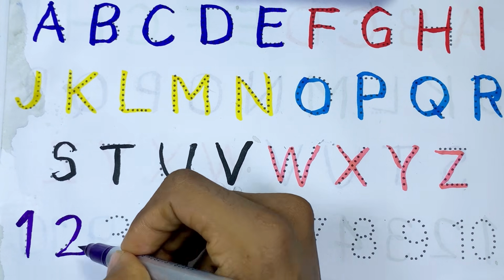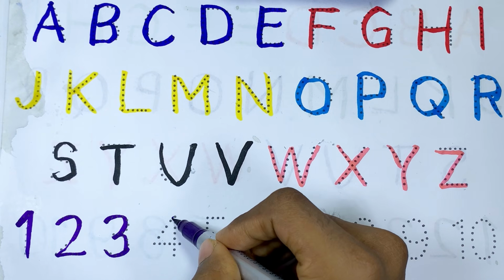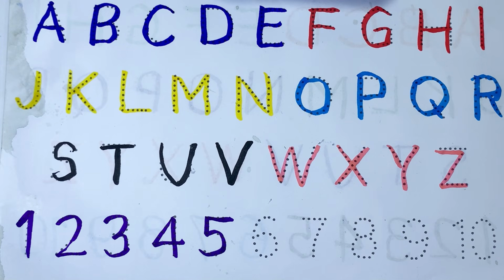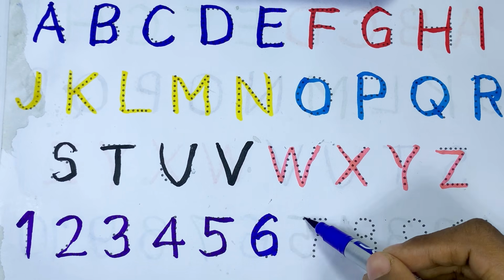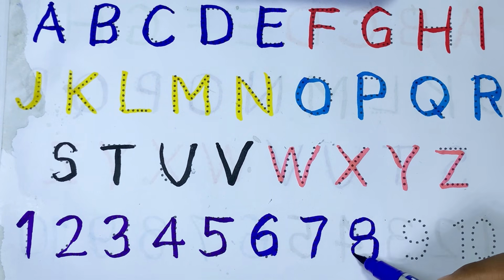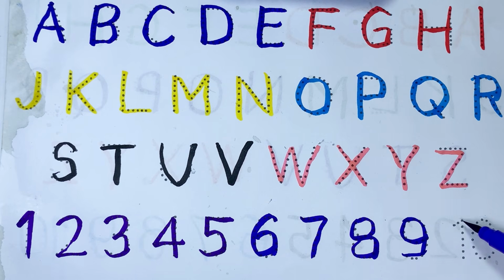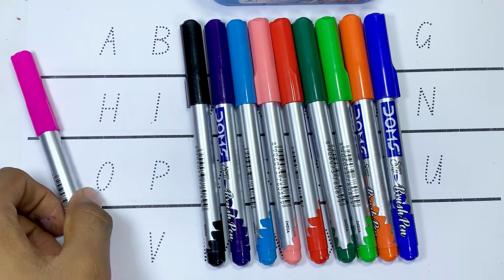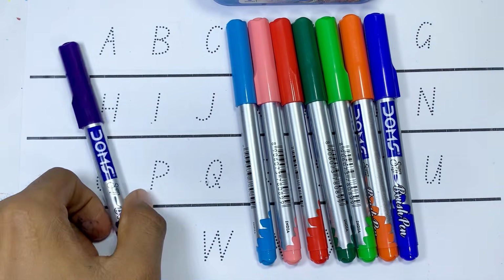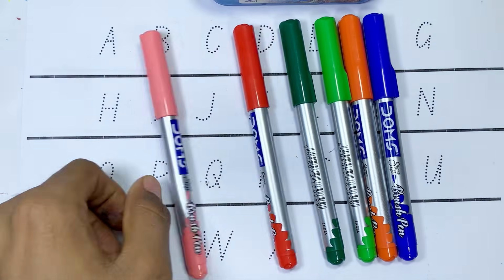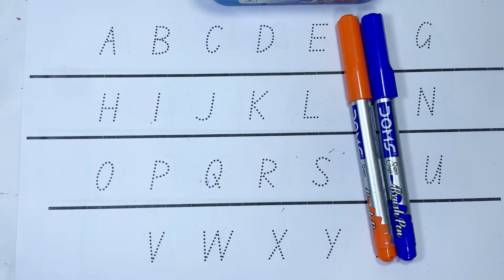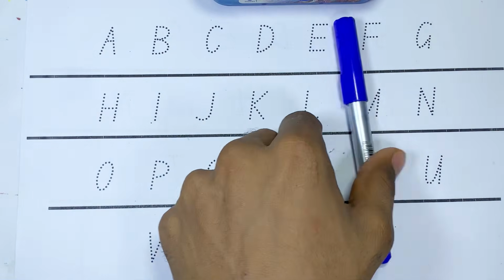1, 2, 3, 4, 5. Kids, now you draw 6. 6, 7, 8, 9, and yellow color, brown color, pink color, black color, purple color, sky blue color, light pink color, red color, green color, light green color, orange color, and red color.